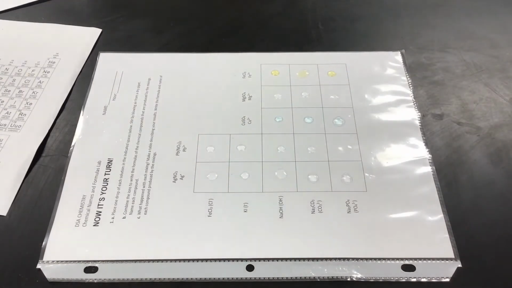Now I am going to drop the solution row by row. Then you can see the reaction happen.